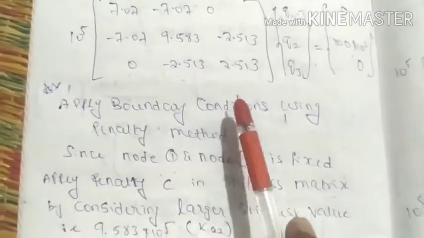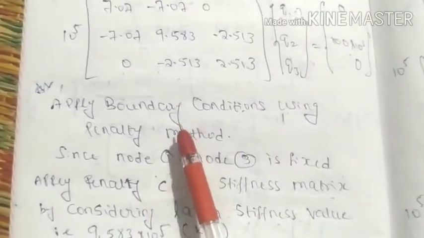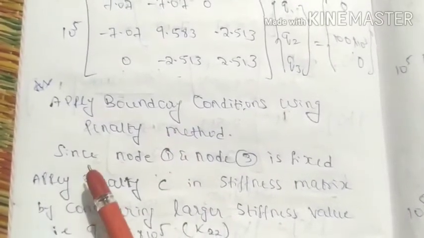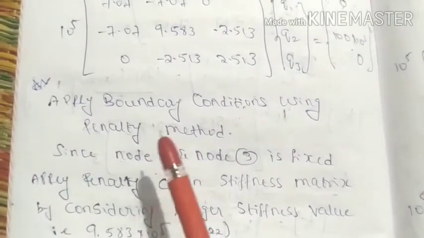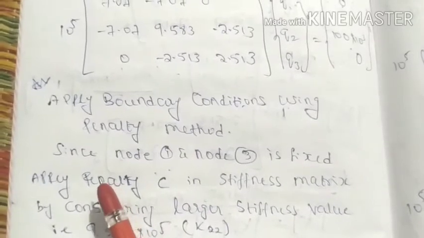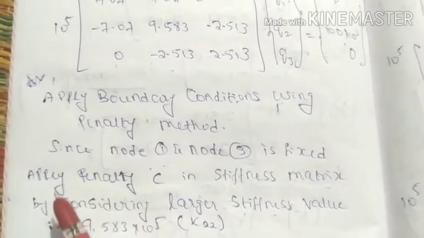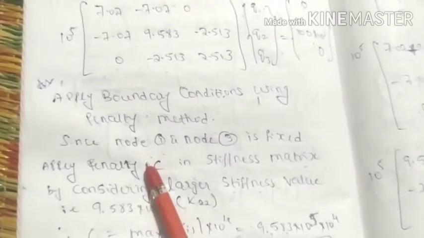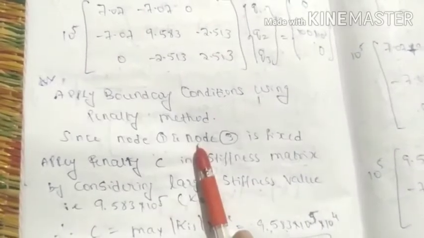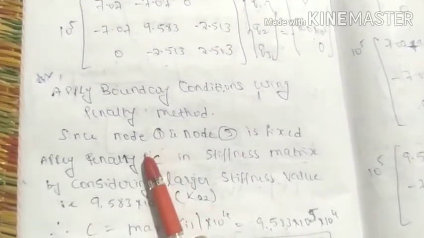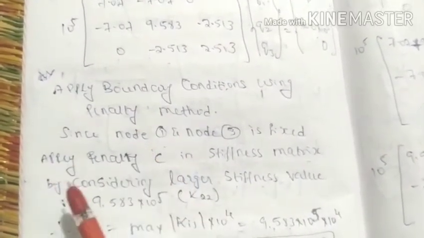We need to apply the boundary condition using the penalty method. Since node 1 and node 3 are fixed, we apply penalty C in the stiffness matrix at node 1 and node 3 of the global stiffness matrix.